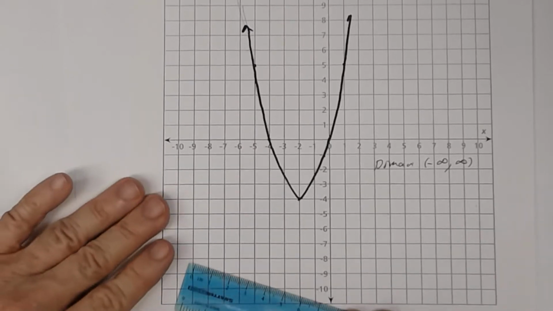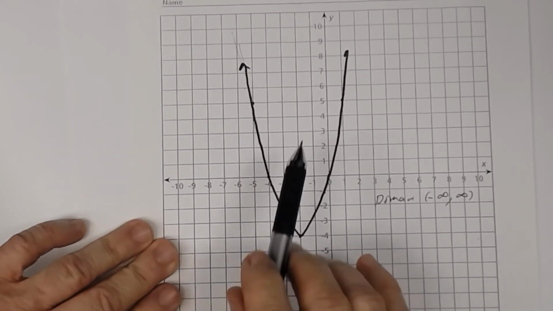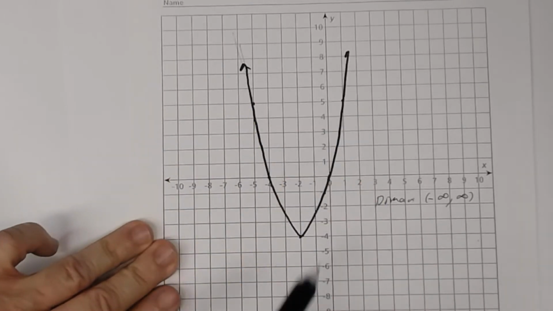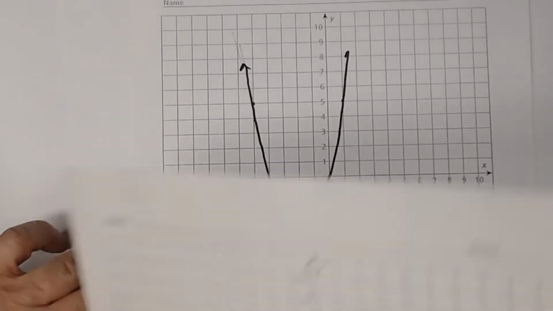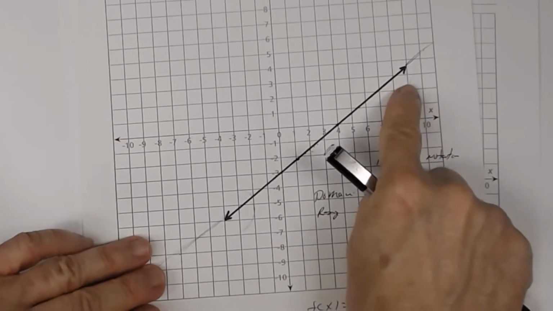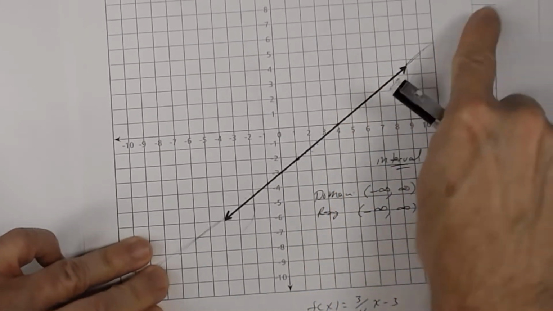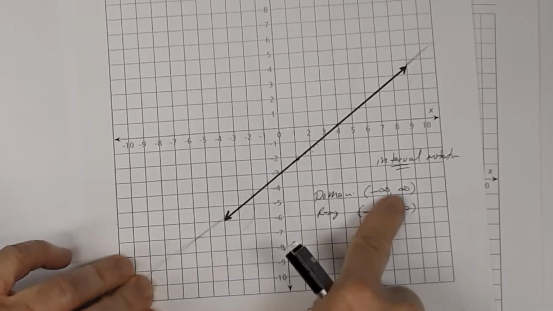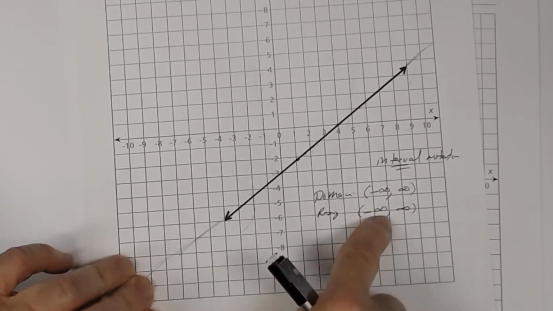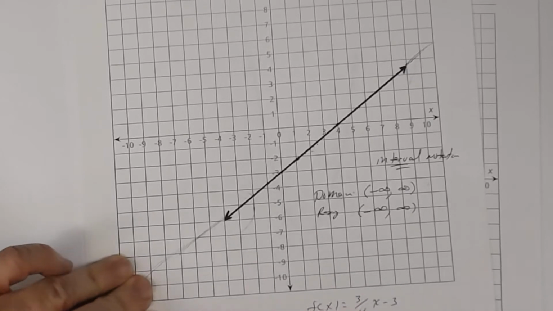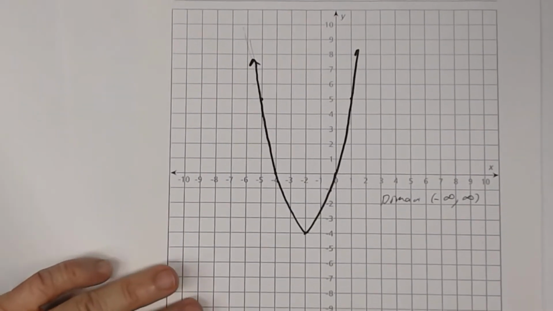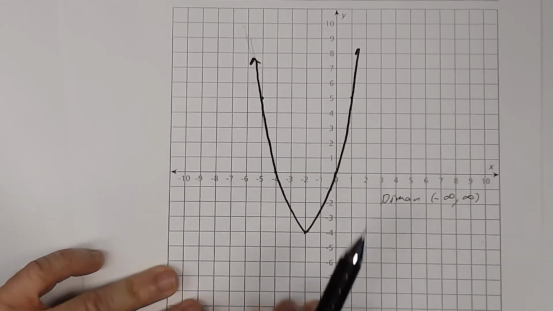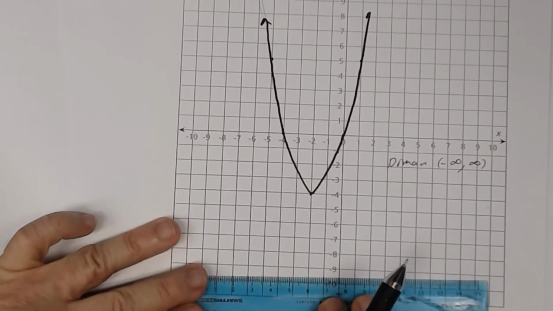Okay, now I want you to notice something. For this particular graph, the end behaviors are both pointing up, okay? When we talked about this right here, I want you to notice the end behavior. The right side was pointing up, the left side was pointing down. See that? And I want you to notice about your domain and range. They all had infinities and negative infinities. When I look at this one, both end behaviors are pointing up. So let's think about what's going to happen to the range.